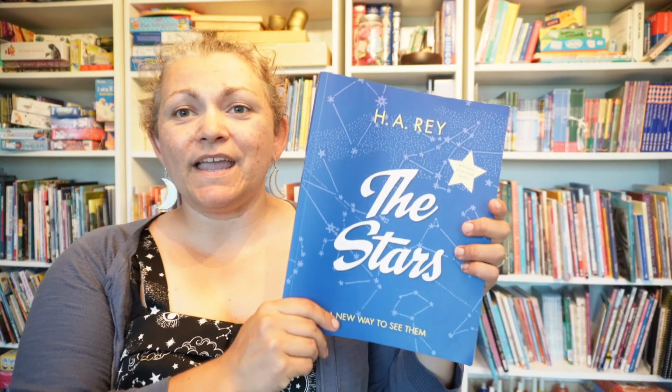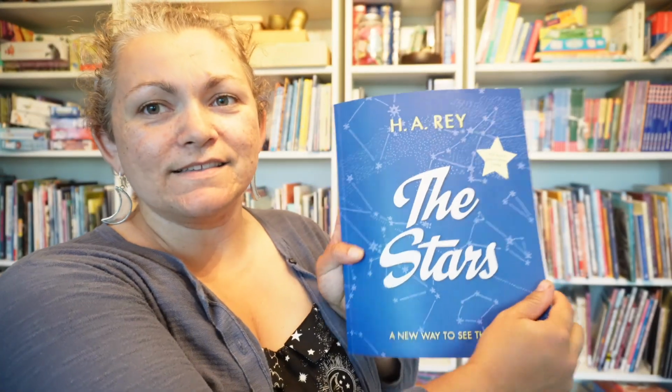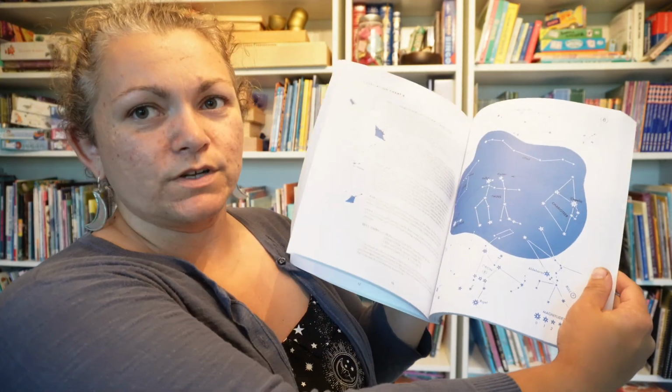The Stars by H.A. Rey. This is an older book, but I'm pretty sure it's been newly published, so it should be pretty easy to find. It is fantastic. This is actually the same author as the Curious George books, which I didn't realize until we were reading a Curious George book and I noticed the author. It's really well done. We read through most of it, but a lot of it is pictures and star charts, so we didn't read through all the words on the star chart.